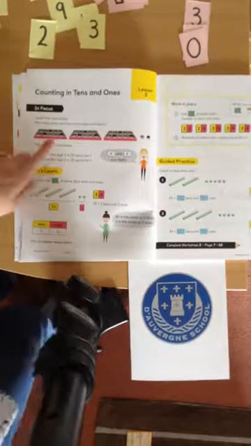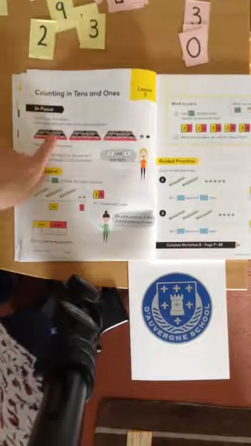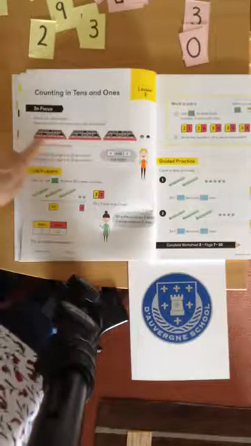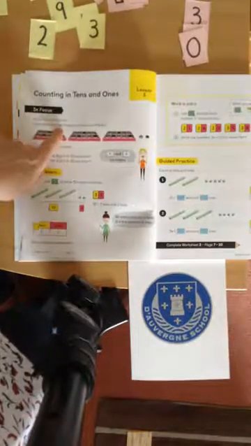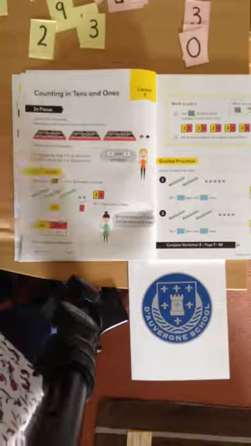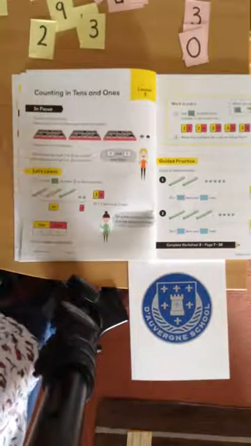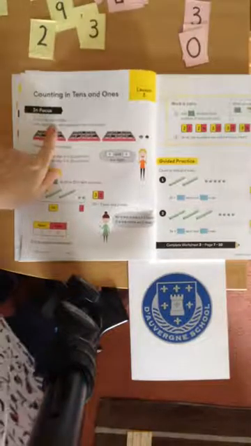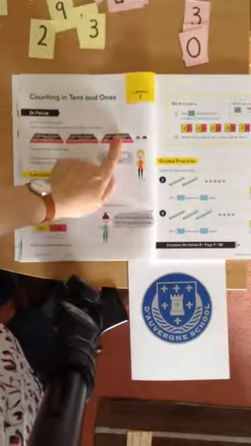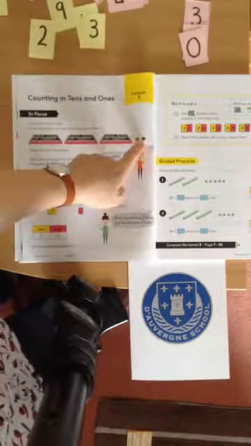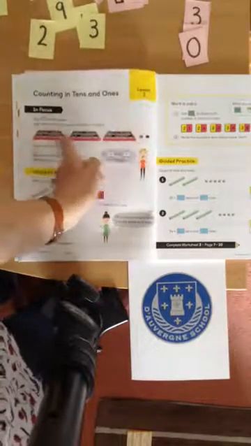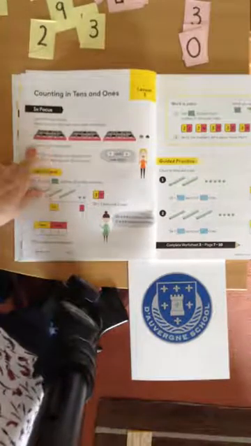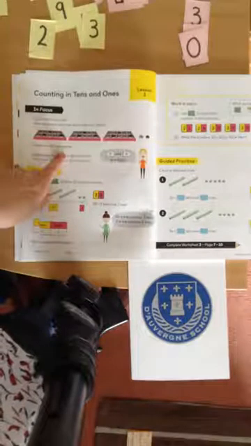Let's count. We've got 1 box, 2 boxes, 3 boxes. 10 in each box. So how many 10s are there? There's 1, 2, 3 10s. And 3 10s are, I can hear you say 30. So we have 10, 20, 30, 2 left over. 1, 2. So count on 30 and 2 is 32. And it says here, there are 32 chocolates.